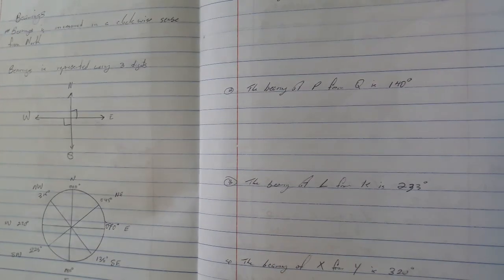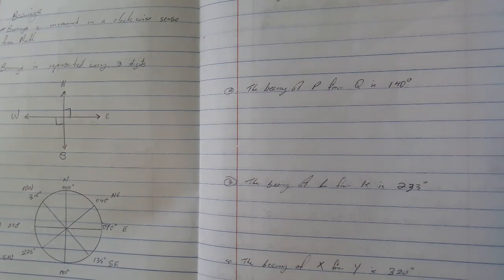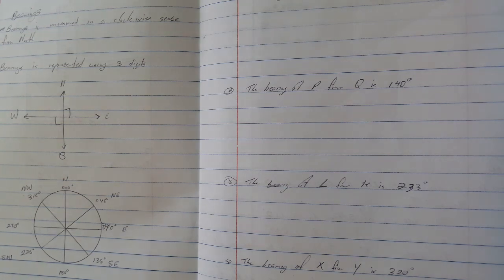Our final video on geometry will be on bearings. So if persons complain about difficulties with bearings, it's pretty simple, as you're going to see in this video. So what is bearings? Bearings is moving or traveling in a particular direction, right?